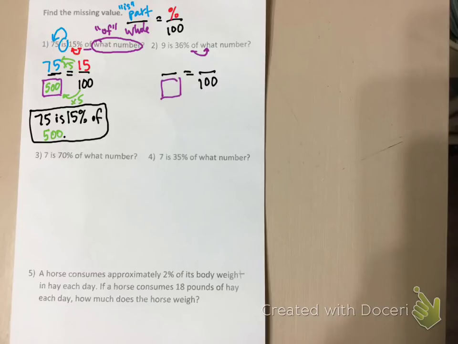Next I look for the percent symbol, and I look in front, and it says 36. So I can put the percent value, 36, over 100. And then I look for any other number that hasn't been used, associated with the word is, and it happens to be 9. So I get 9 over blank equals 36 over 100.